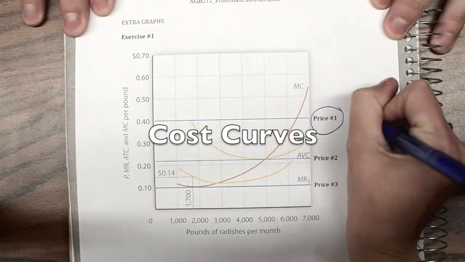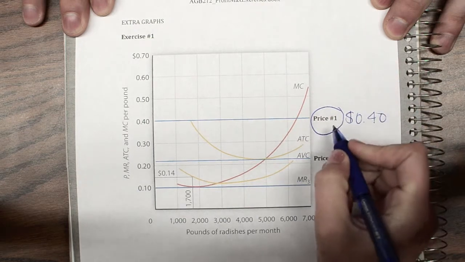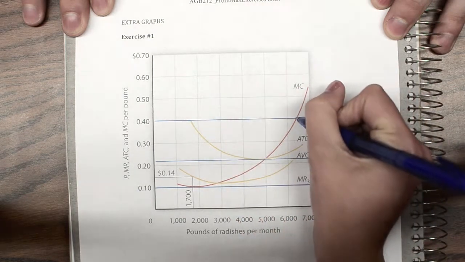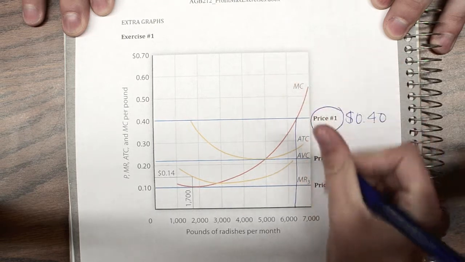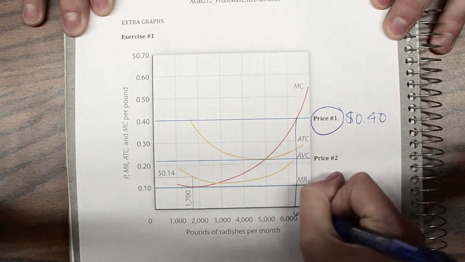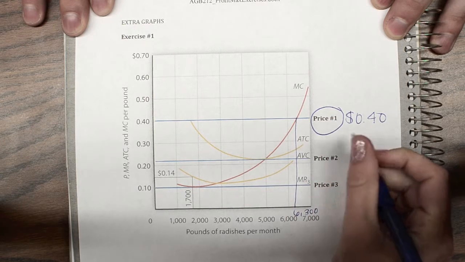So at price number 1 of 40 cents, in the market of apples, you find that for profit maximization, you should produce 6,300 pounds of apples.